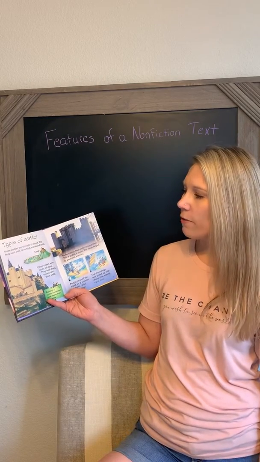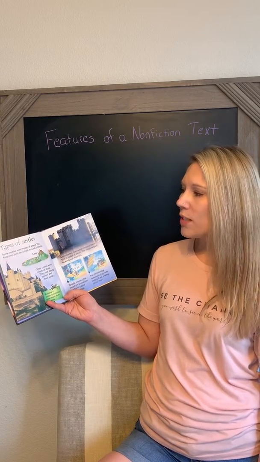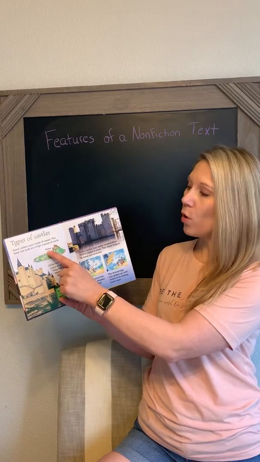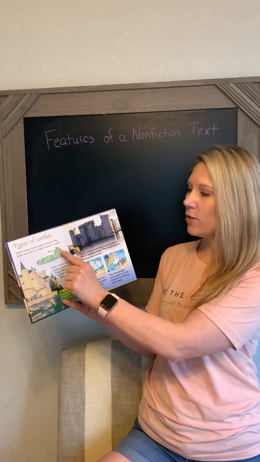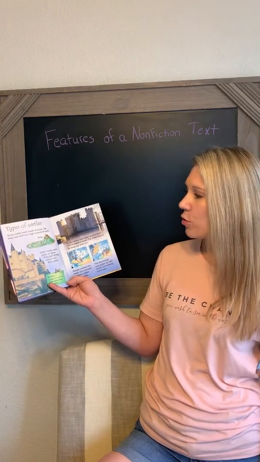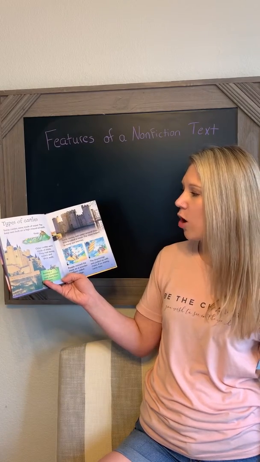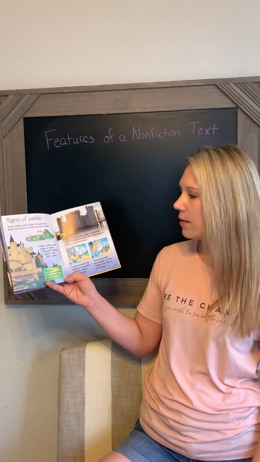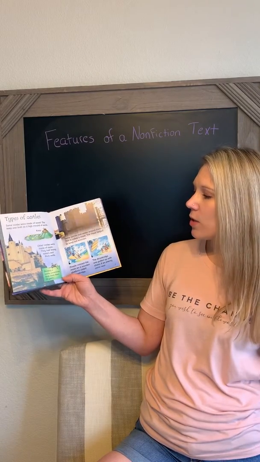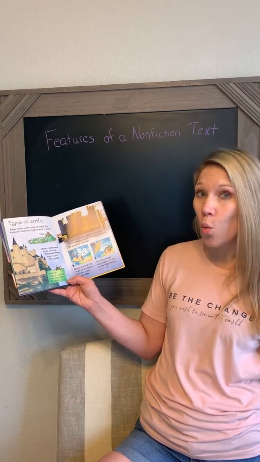Some castles were made of wood. The keep was built on a high mound of earth. Here's a label pointing to what the keep is. And there's the mound is like a big hill. Other castles were made of stone. They had strong towers and thick walls. Okay, we have a little text box right here. Building a castle sometimes took more than 20 years.